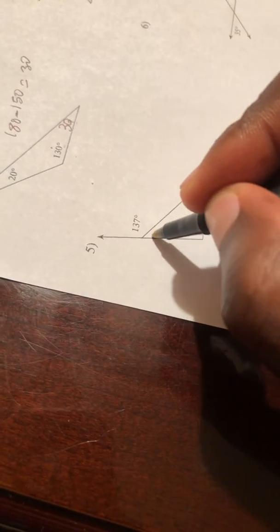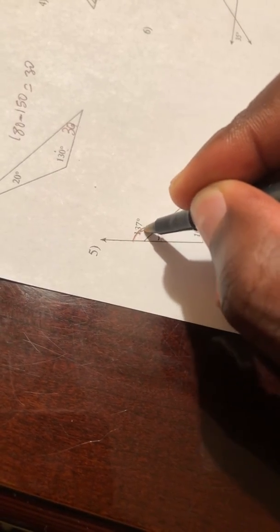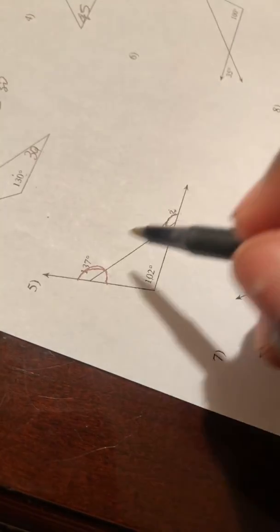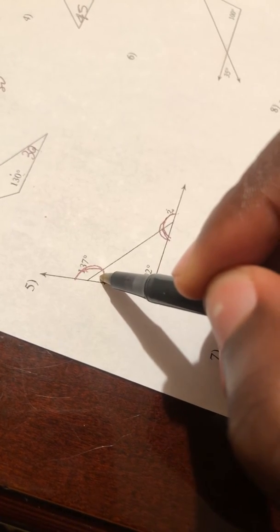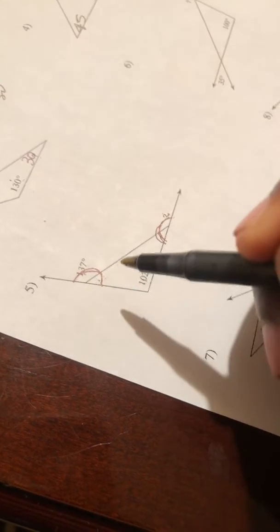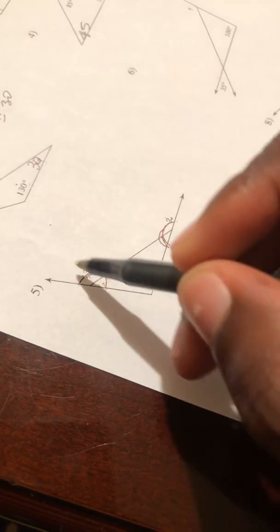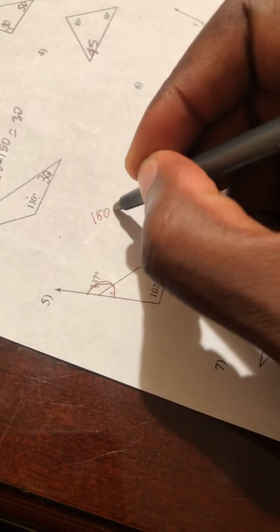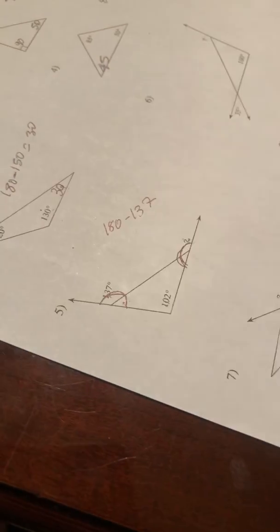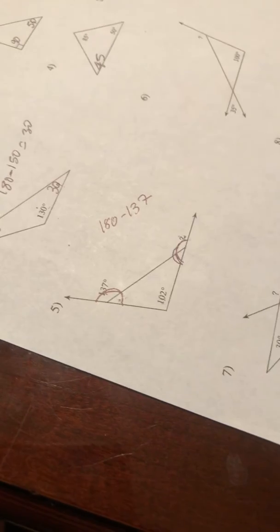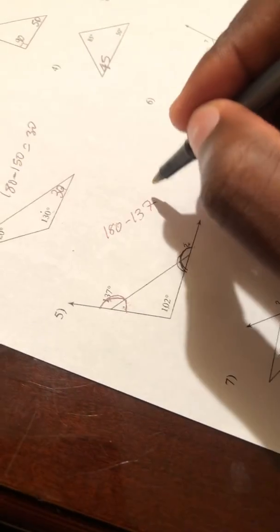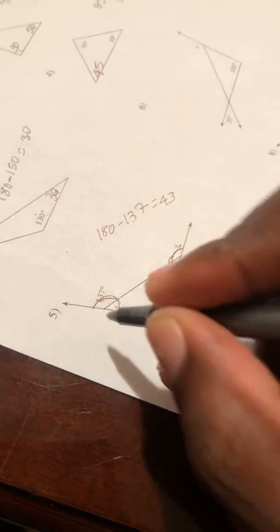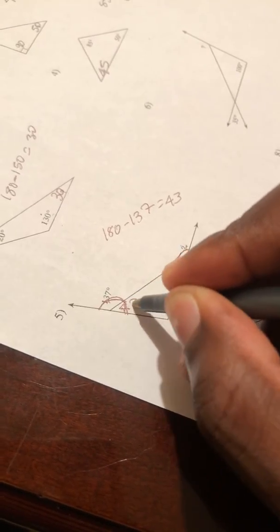For me to figure out what this angle right here is, I just need to subtract from 180 because the exterior angle and the adjacent angle add up to 180. So that 137, I'm going to subtract it from 180. So it'll be 180 minus 137, which is 43. So this angle right here is 43.